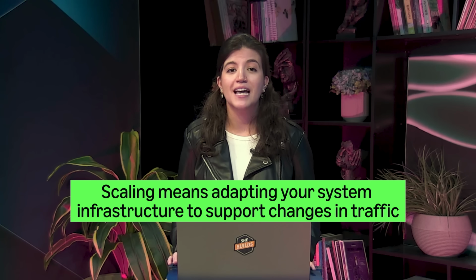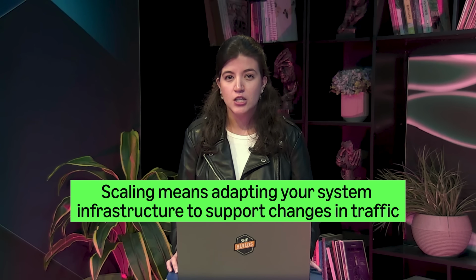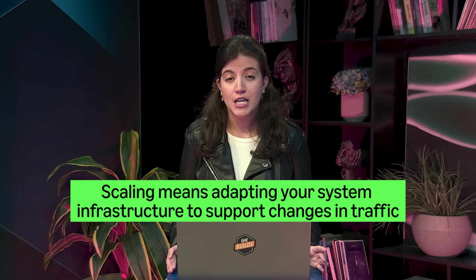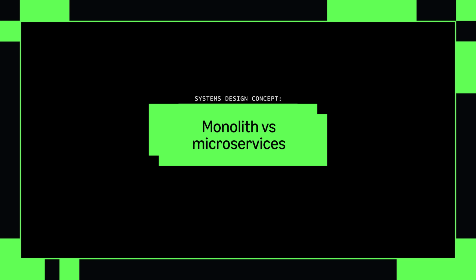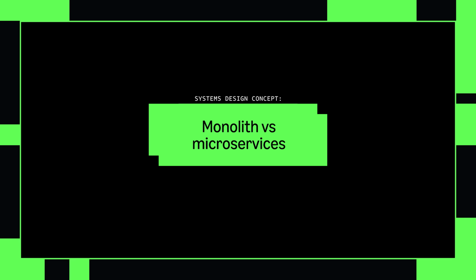Scaling means adapting your system infrastructure to support changes in traffic. In other words, giving it more resources in moments of peak request and removing resources when they are no longer necessary. Considering this is crucial to our non-functional requirements of having a highly available system. This brings me to an important system design concept for us to cover: monolithic versus microservice architecture.